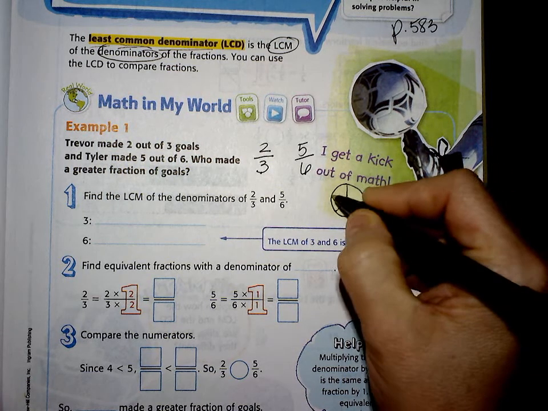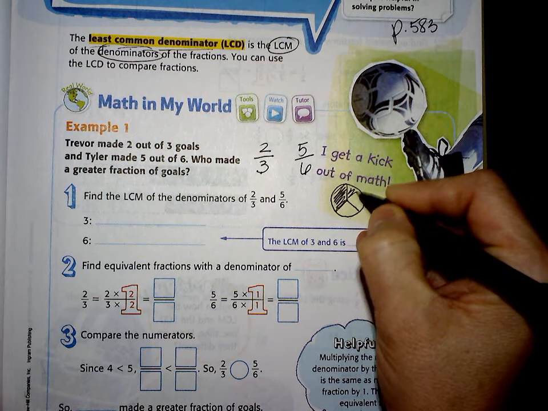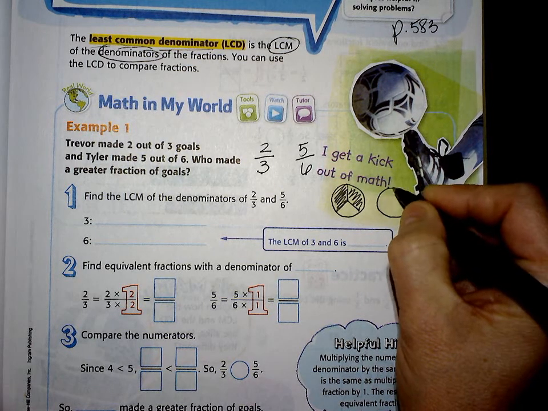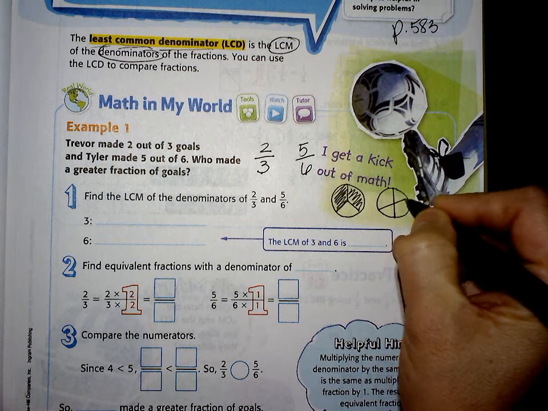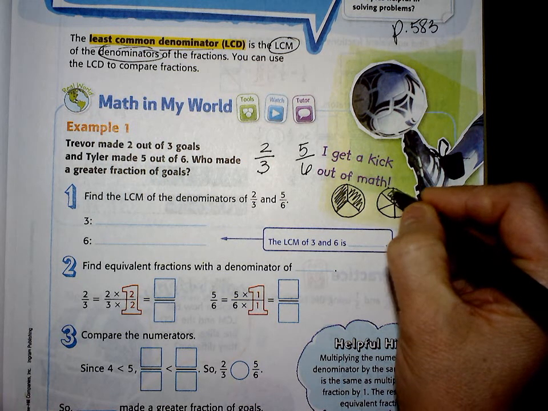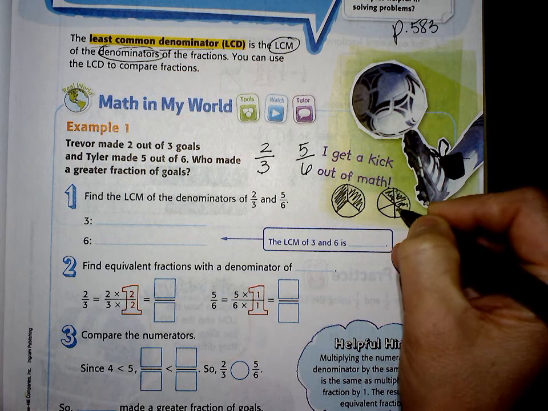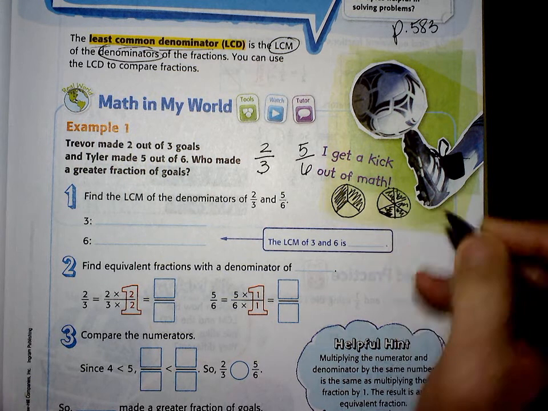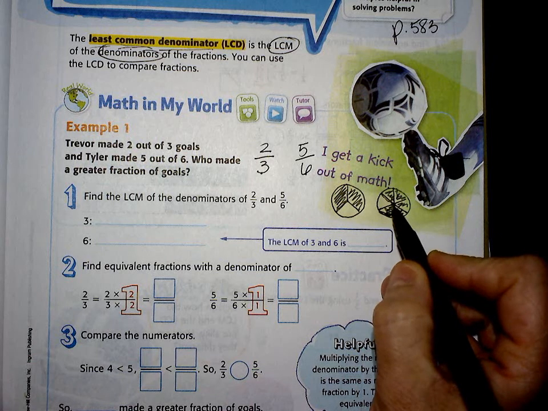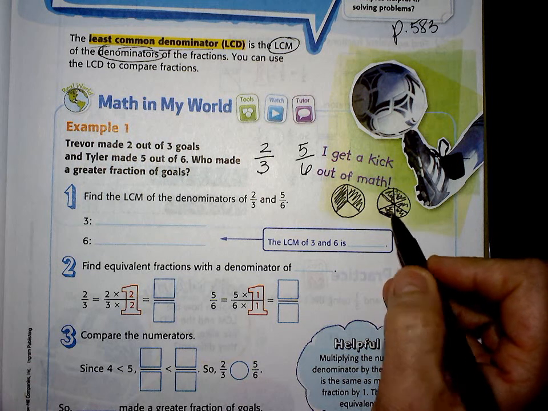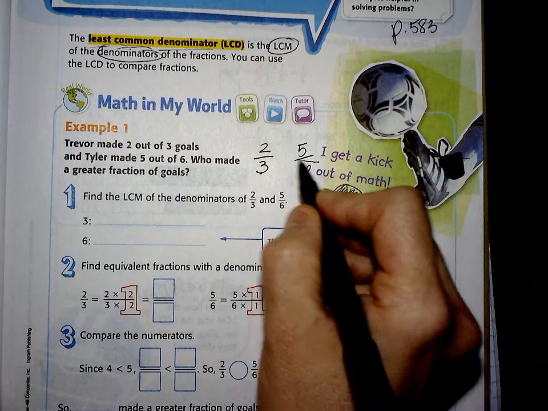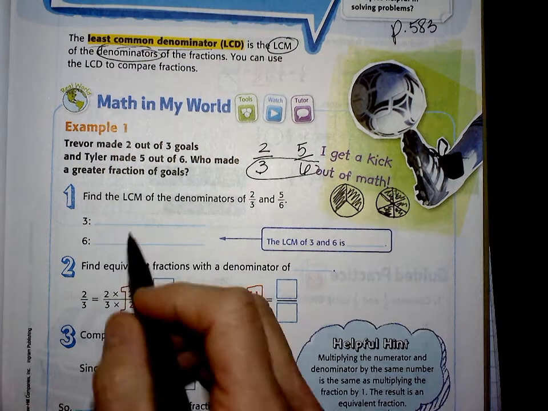it's like a peace sign. Here's Trevor's. He made 2/3. And if we do 5/6, Tyler did 5 out of 6. So we can kind of guess that this little piece of pie crust is a little bit smaller, that he made more goals, but it's really hard to tell. And so what we have to do is get these denominators to be the same.